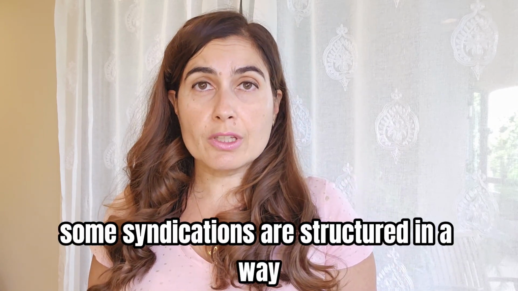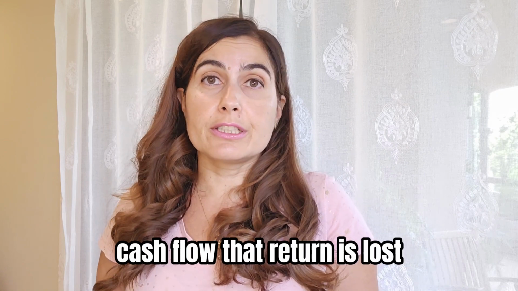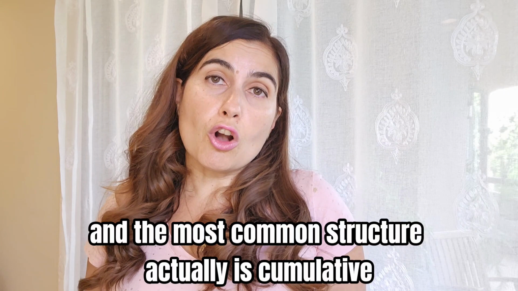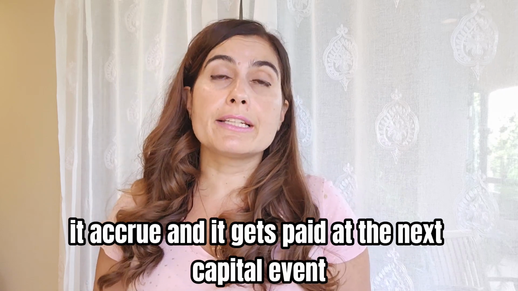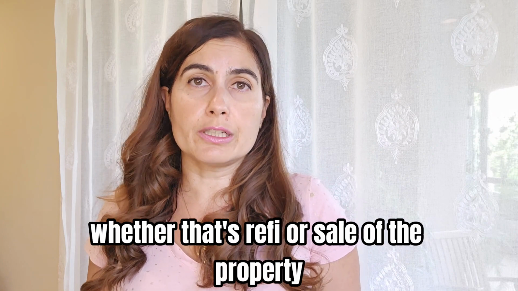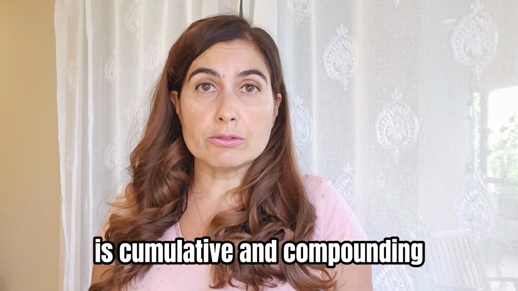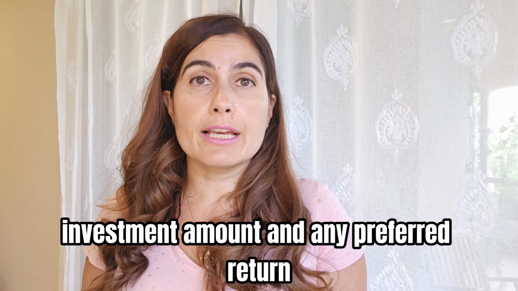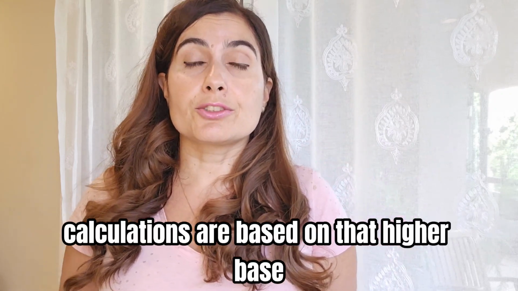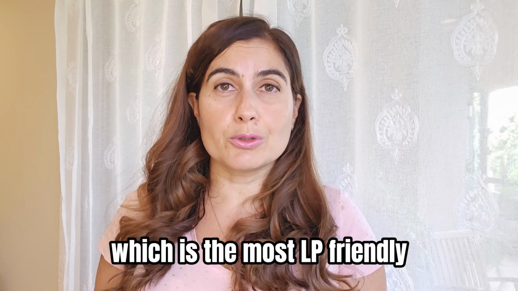Some syndications are structured in a way whereby if the property doesn't generate sufficient cash flow, that return is lost, it's not paid. Some, and the most common structure actually, is cumulative, meaning that return is not lost, it accrues and it gets paid at the next capital event, whether that's refi or sale of the property. The third option, and that's the most LP friendly, is cumulative and compounding. Not only does that return accrue, but the unpaid amount is added to the principal investment amount, and any preferred return calculations are based on that higher base going forward. So not accrued, not payable, completely lost; cumulative; or cumulative and compounding, which is the most LP friendly.